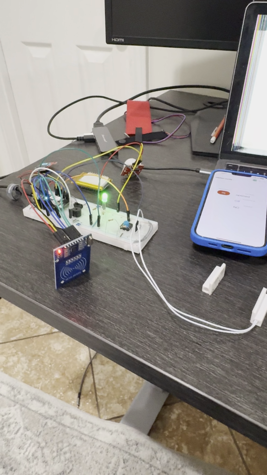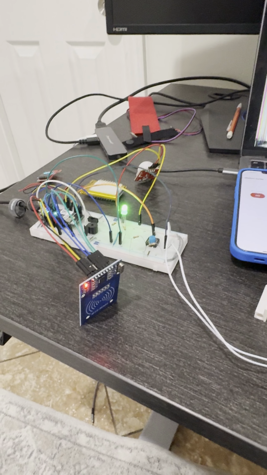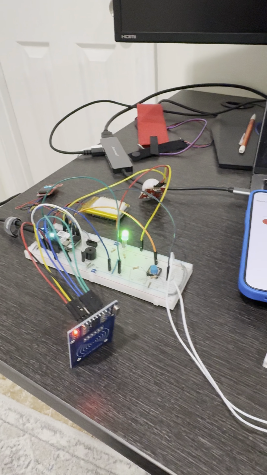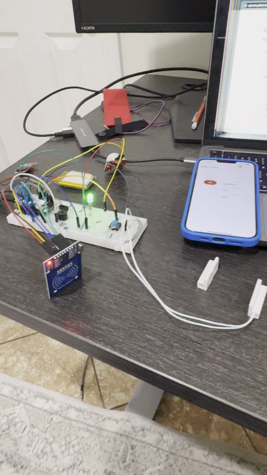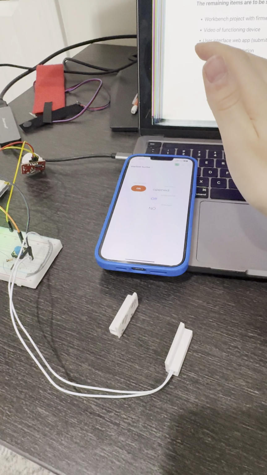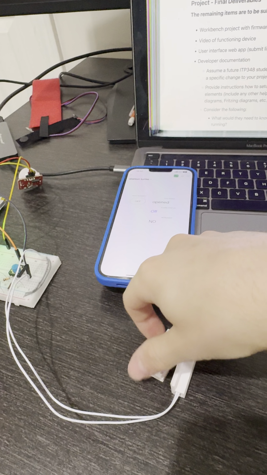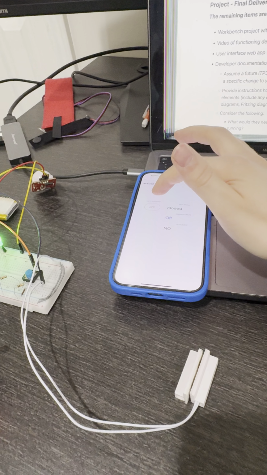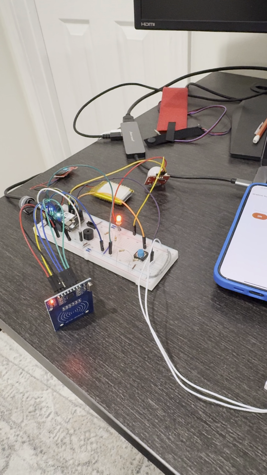So now, again, the alarm is back to normal. It's back to inactive. The siren's off. Everything's off. If I try to activate the alarm again, it won't work because the door is open. If I close the door and then try to turn it on again, this one's instant because it's remote, instead of the button where it needs 5 seconds.